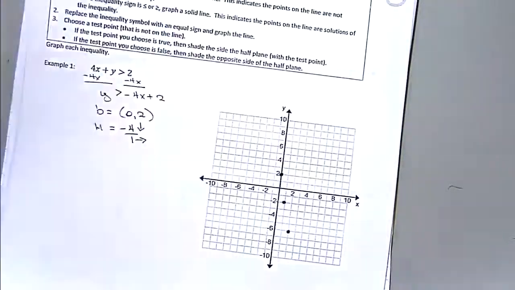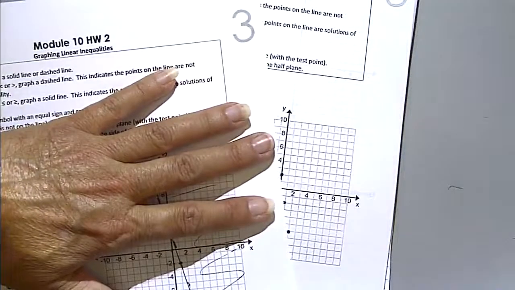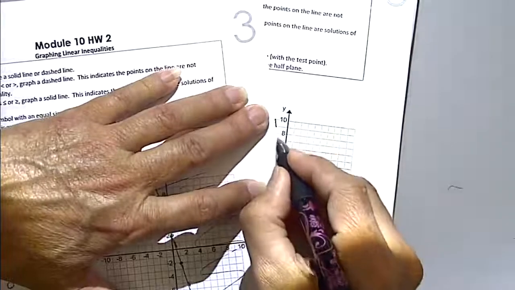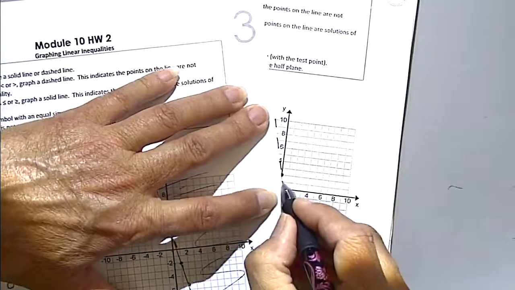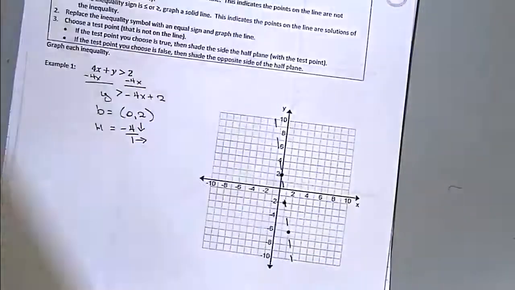Is it dashed or is it solid? It's a dashed line, so be careful. Draw a dashed line, right? Here it is. Dashes, because it doesn't have an equal in my linear inequality. Okay, I got the line.